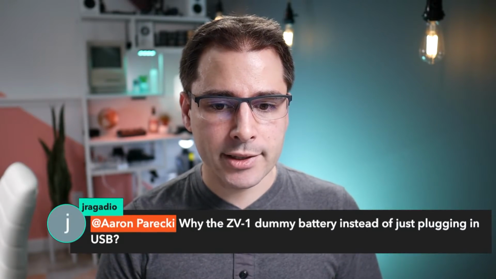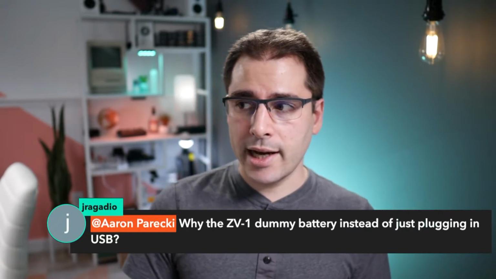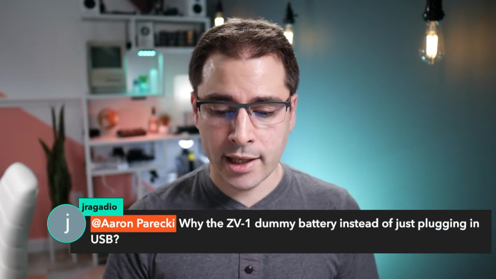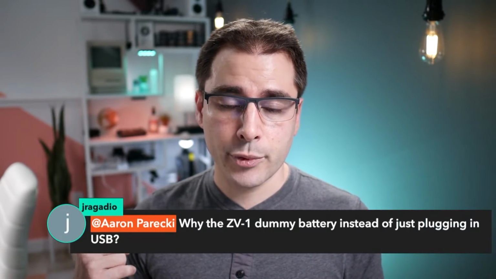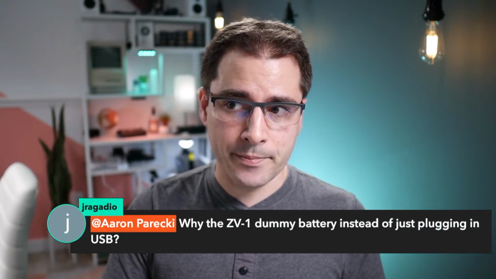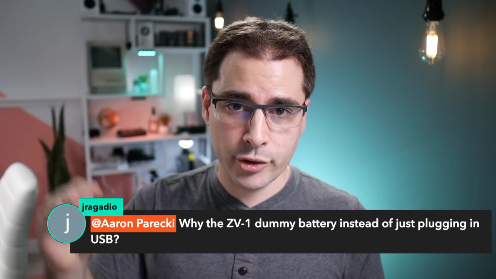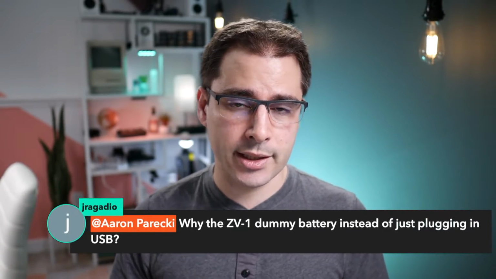Why the ZV1 dummy battery instead of plugging in USB? I have done both. I have tried the USB before, and I have had bad experiences with that on that camera. The problem is that it will try to charge the battery, but if the battery drains, it thinks the battery is dead, and then it shuts off anyway, even though it's plugged in.